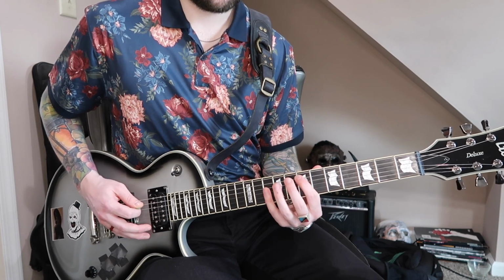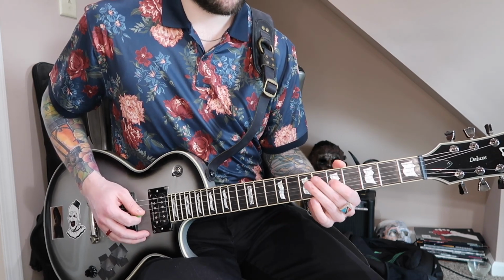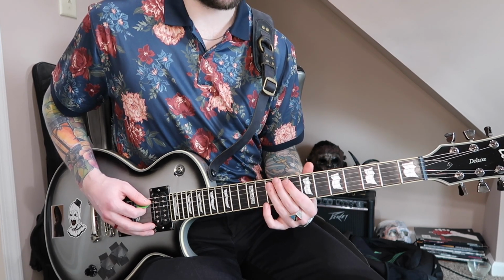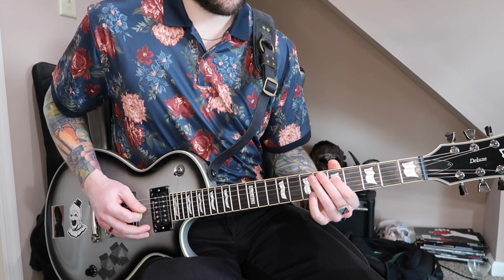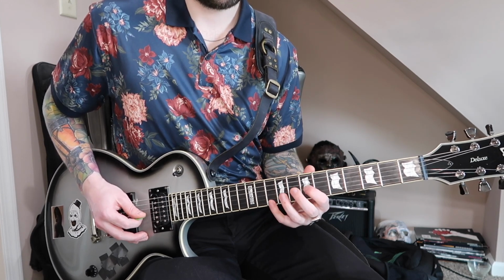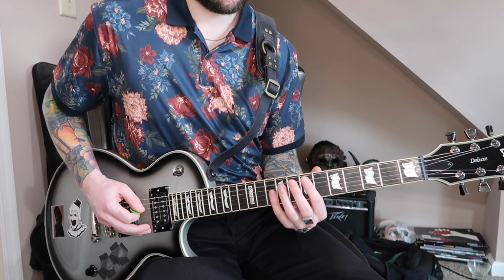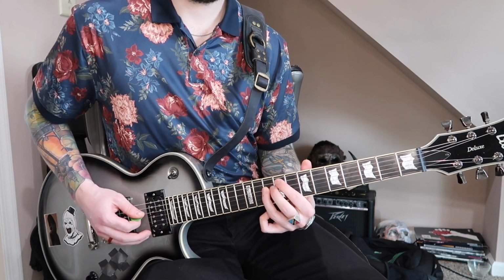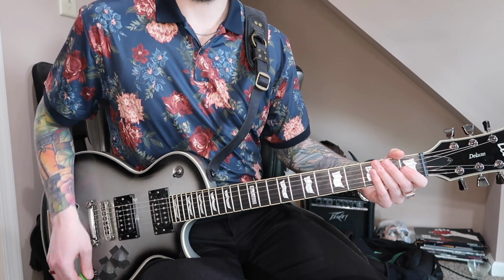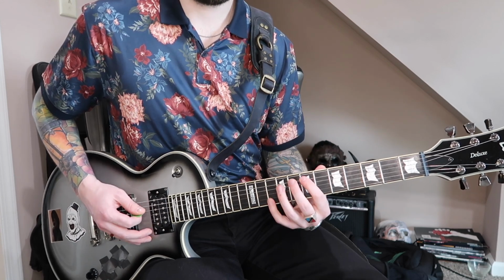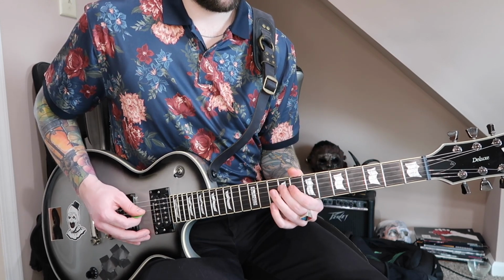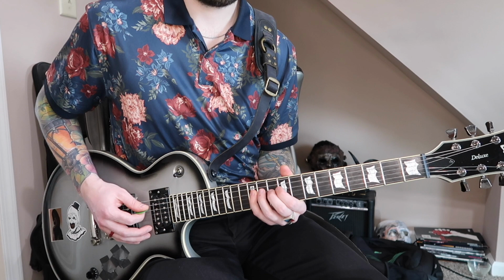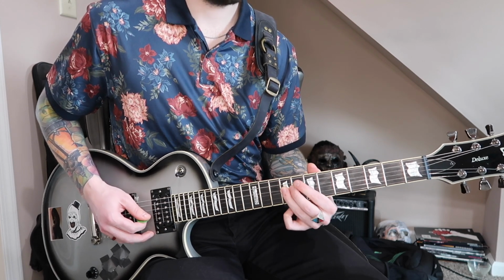Then the bass note's going to be the 10th fret on the 5th string. Okay, again slow. And then a little faster.